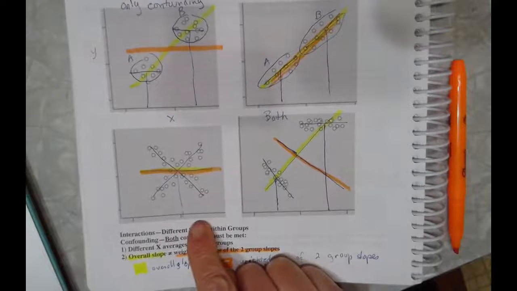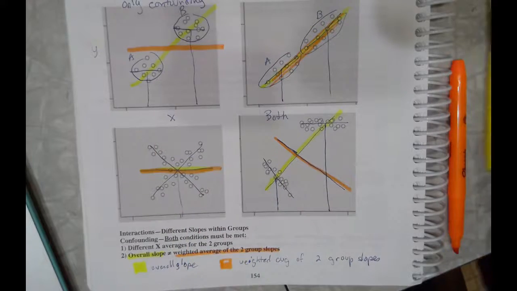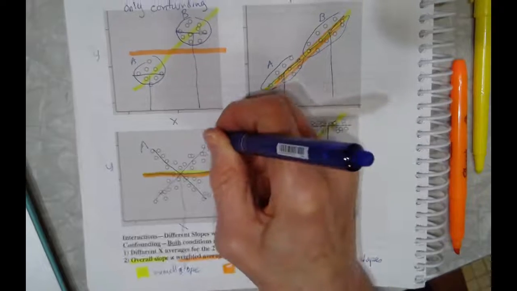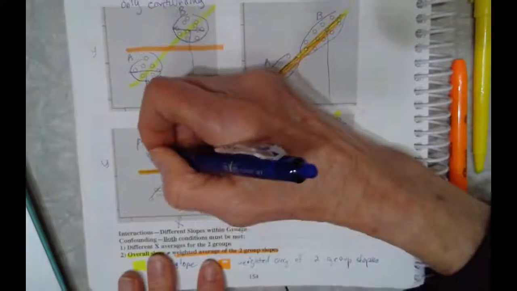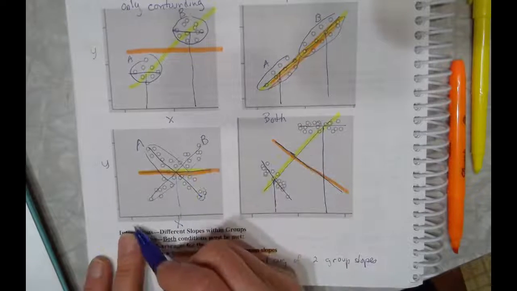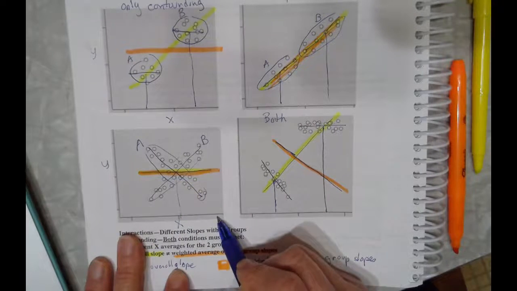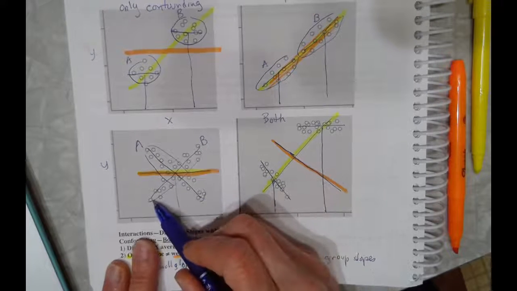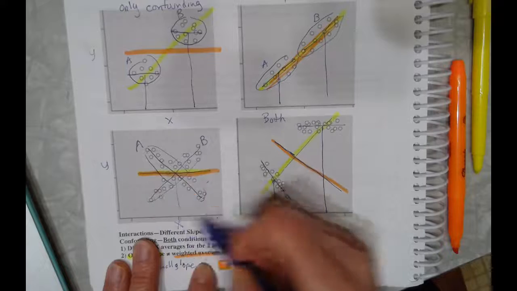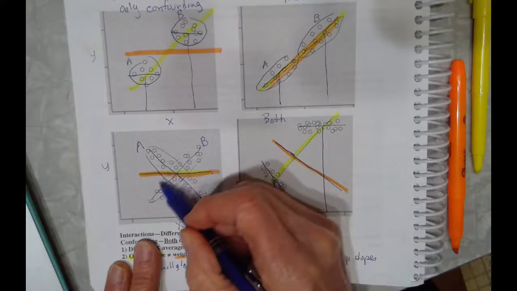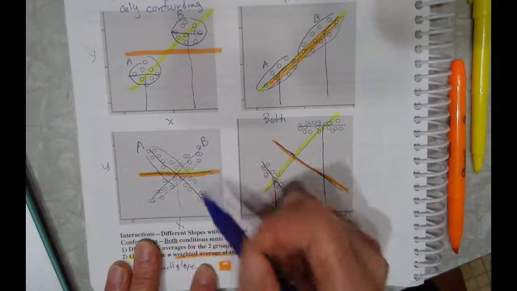So basically, what this says is that there are two different groups, a group A and a group B. And here's A and here's B. As x increases, for group A, y decreases, but for group B, it increases. So overall, it has no effect for everybody, but for the individual groups inside there, it has an effect.